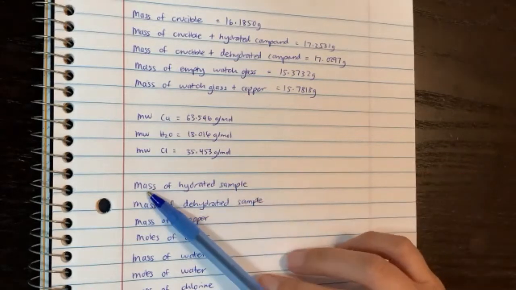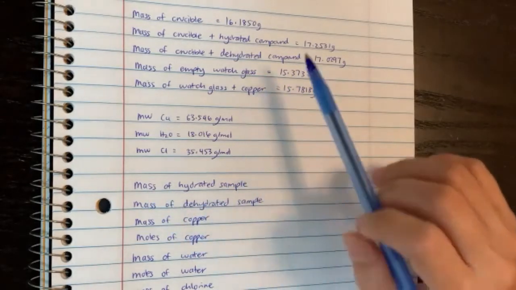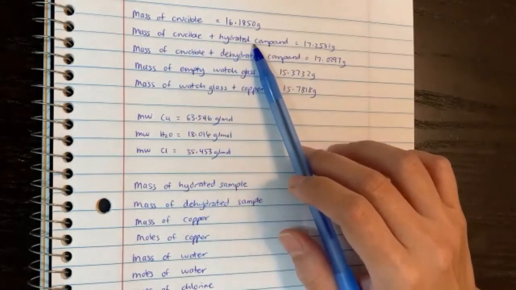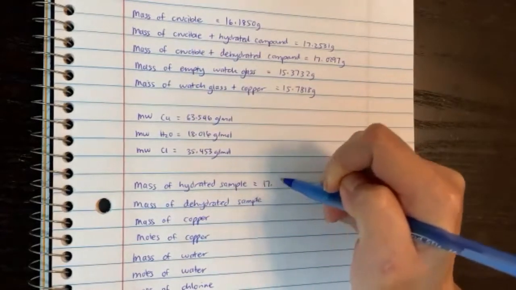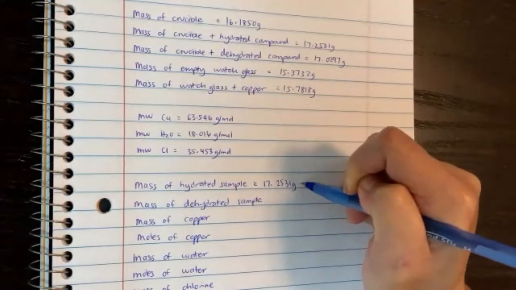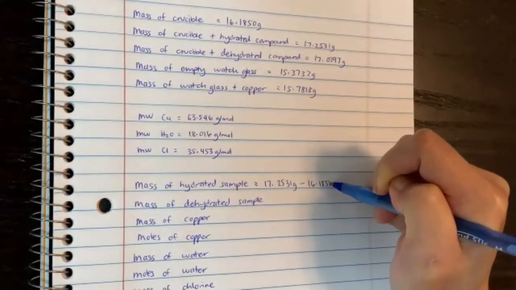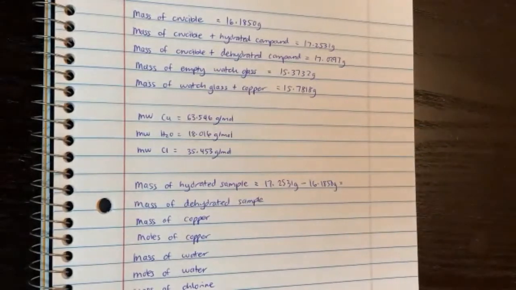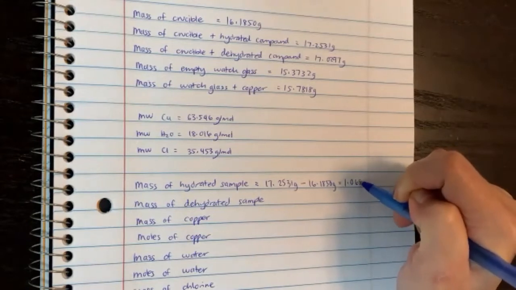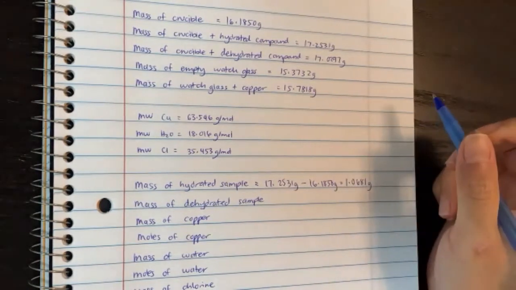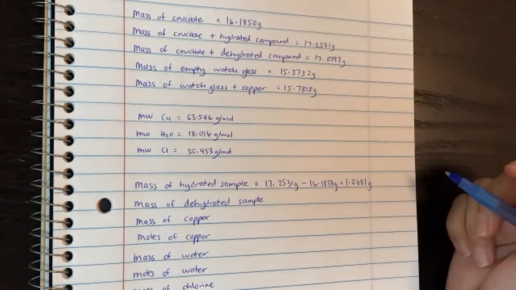Now, the first thing we want to get is the mass of the hydrated sample. Mass of hydrated sample is the mass of crucible plus the hydrated sample minus the empty crucible's mass. So to get this answer, we'll do 17.2531 grams minus 16.1850 grams. This would be the mass of the hydrated sample. So here I get 1.0681 grams. Okay, this is the mass of the hydrated compound.